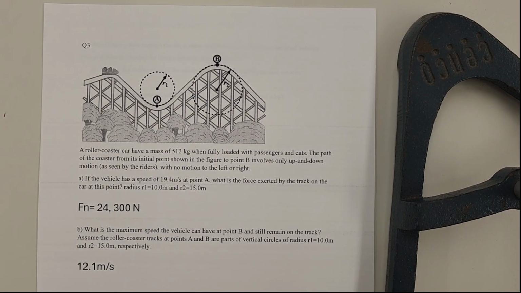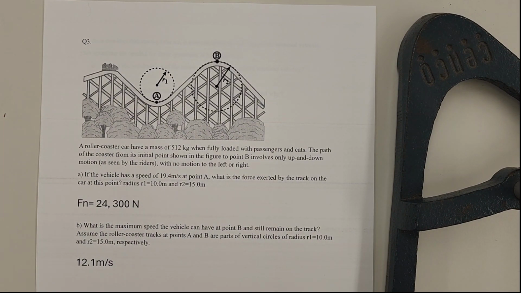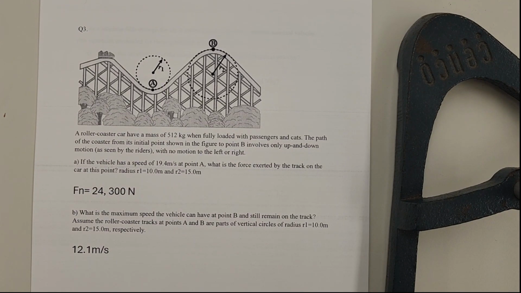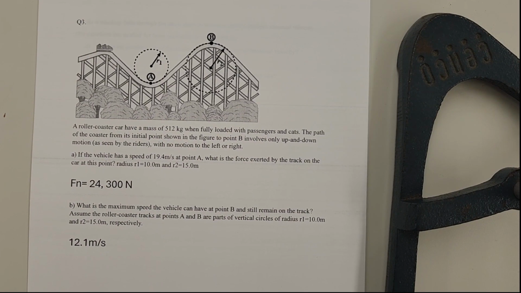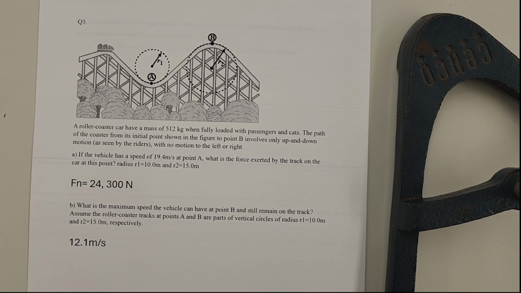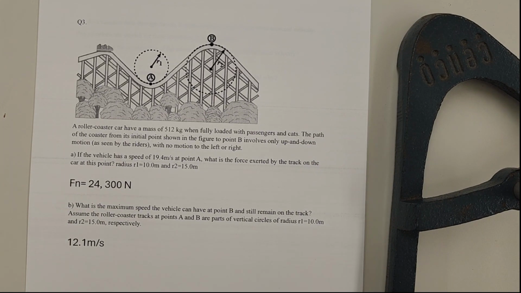Alright, question 3. We've got roller coasters. So this one says a roller coaster has a mass of 512 kilograms when fully loaded with passengers and kitty cats.